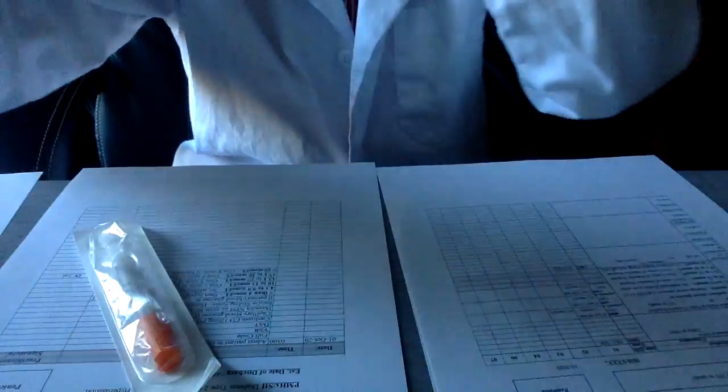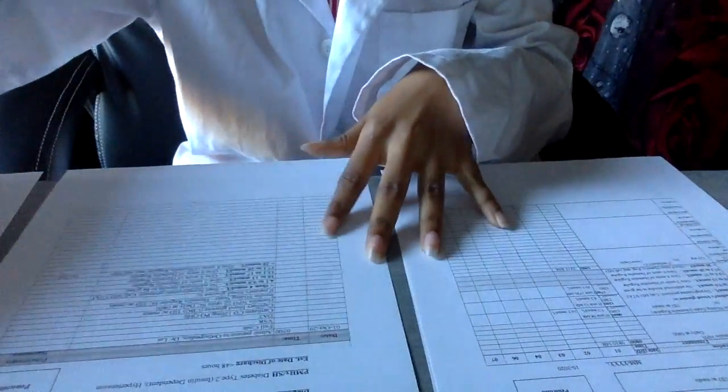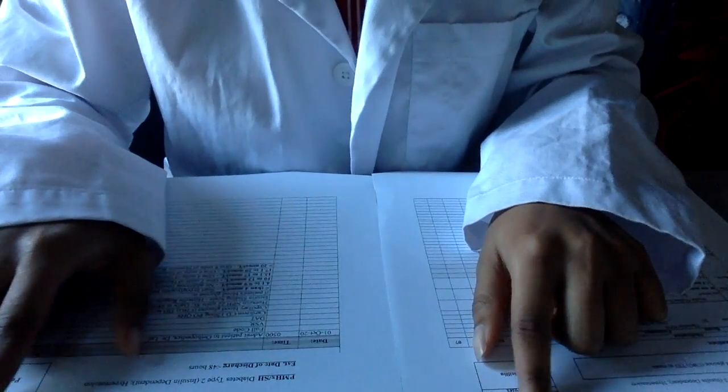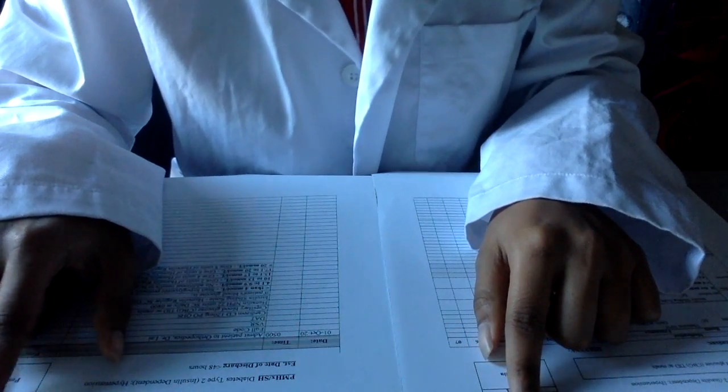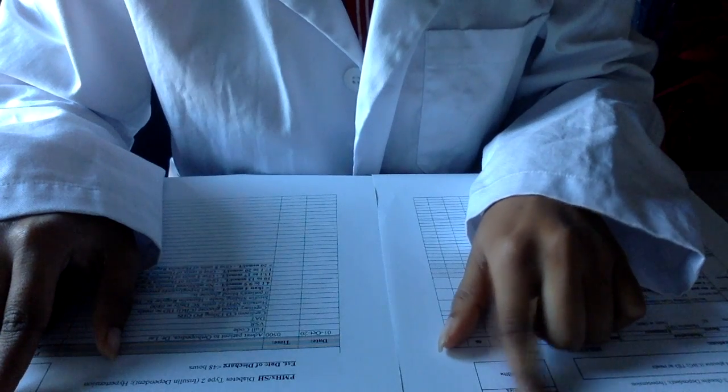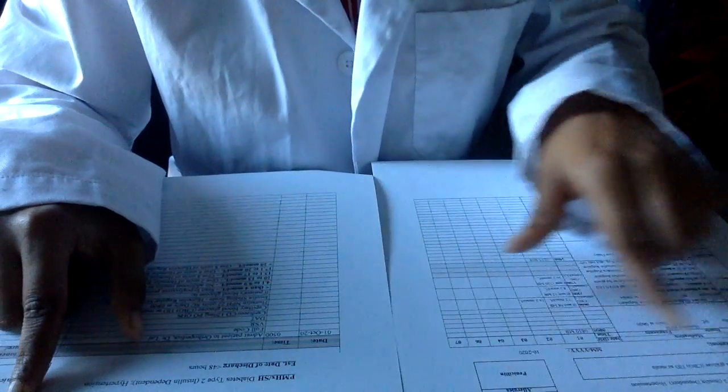The first thing I will be doing is comparing the prescriber's order to the MAR. I'll confirm the name. It's Elizabeth Kahn, date of birth 1954, August 8. Elizabeth Kahn, 1954, August 8, patient name.